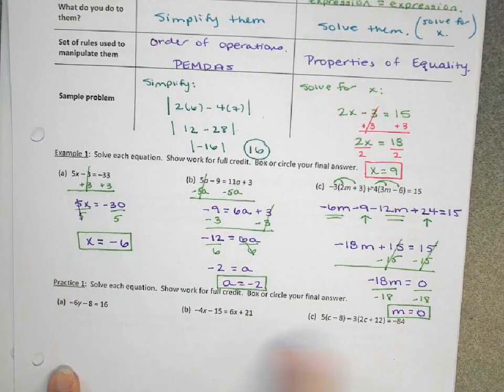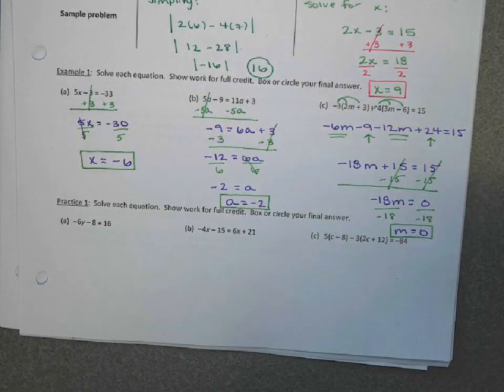All right, so there are 3 more problems. I'll walk around and help you guys out with those, but I want you to try those on your own. Okie doke? So let's try those.